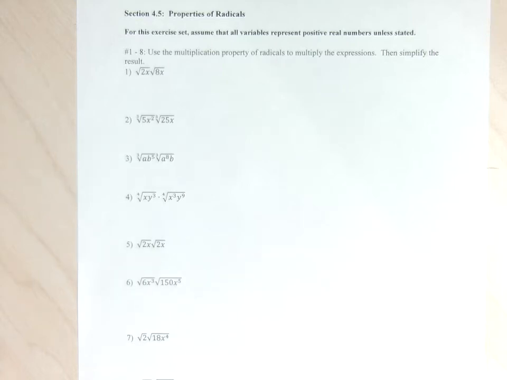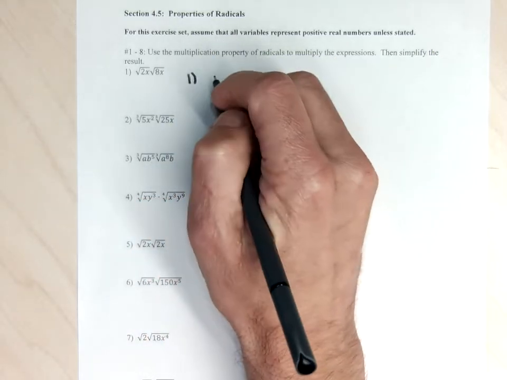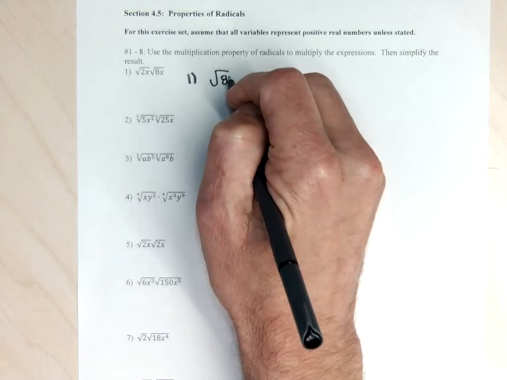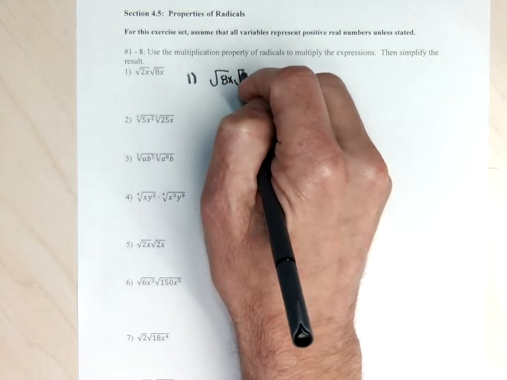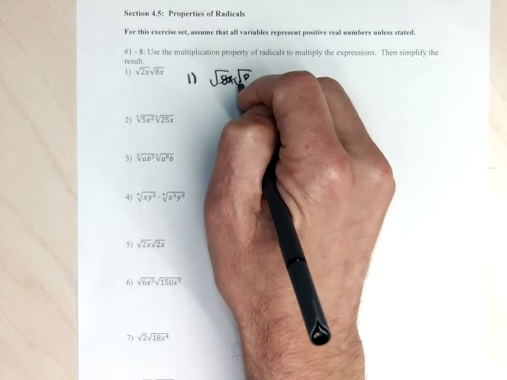Section 4.5 is a big deal, at least the end of 4.5. The beginning of 4.5 is a big-ish deal, but not as big of a deal. I'm going to write down the problems again just in case they don't show up so well because of whatever glare is going on, if I could actually write them down right.